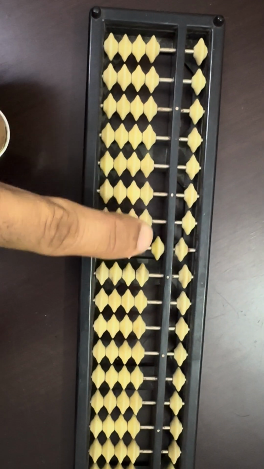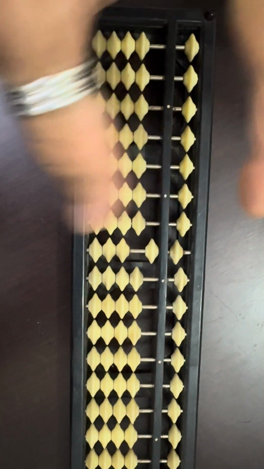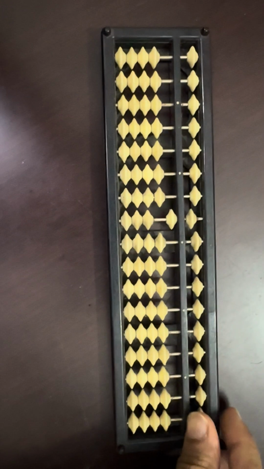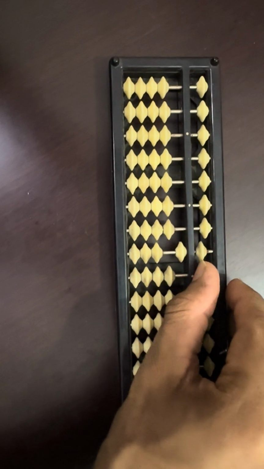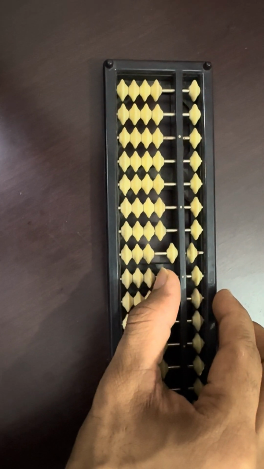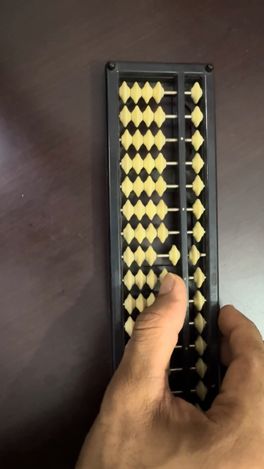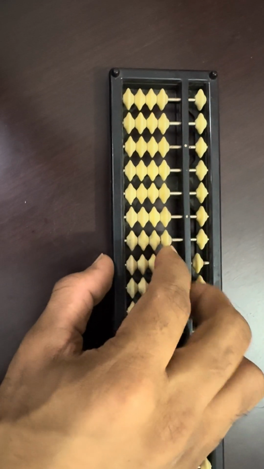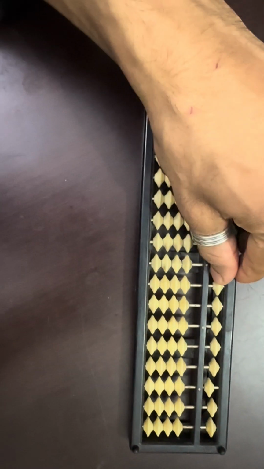This is 50, this is 10, so together they make 60. So currently the abacus is representing 60. I can make it 61 by making this 1 at the units place touch this bar. So this is 61. Okay, I'll make it 0 and I'll show a very simple value.